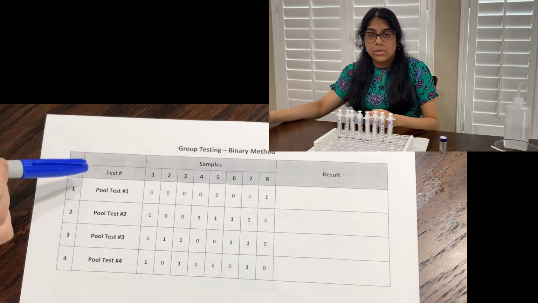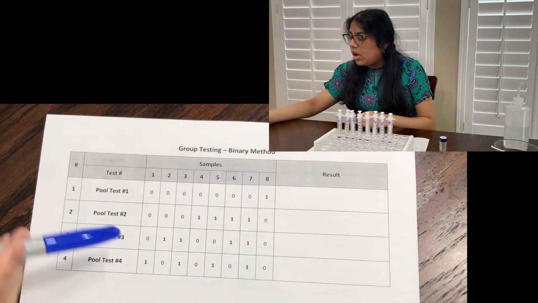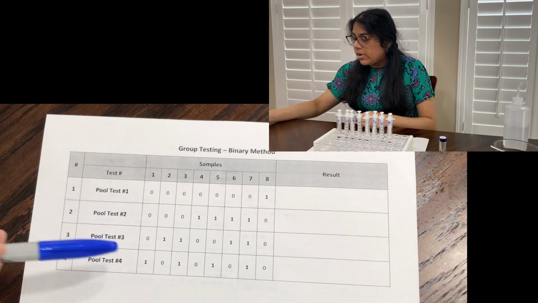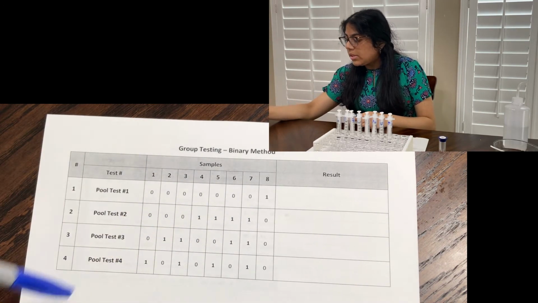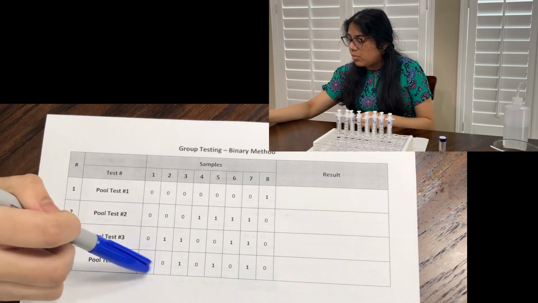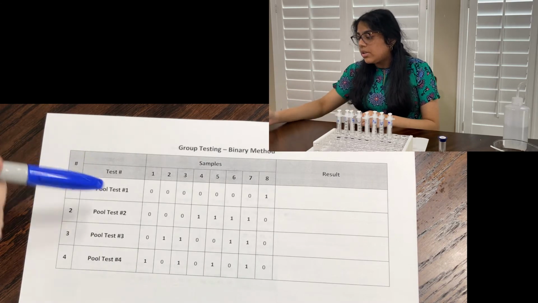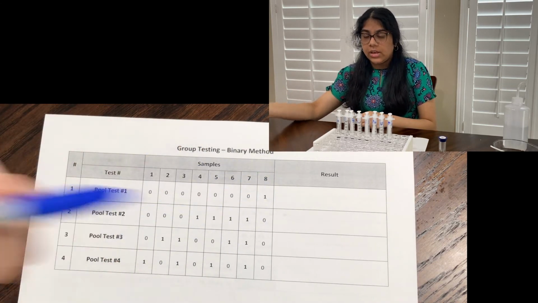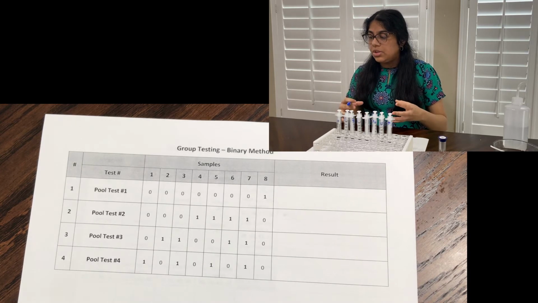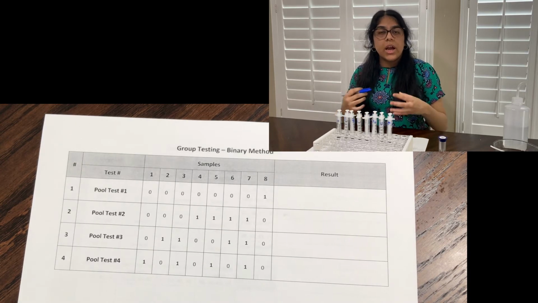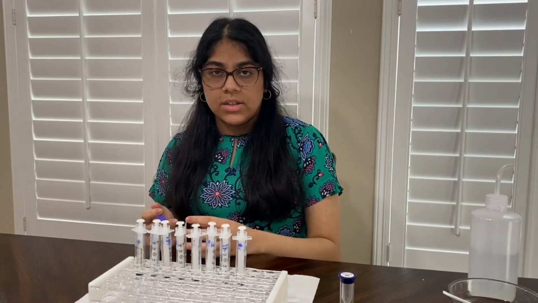So each of these rows represents a different pool test. So for example, pool test number 2 is going to have samples 4, 5, 6, and 7 in it. Or pool test number 4 is going to have samples 1, 3, 5, and 7 in it. And pool test number 1 is going to have sample 8 only. So that's how we can see what samples went into what pool test, and then we can track based on those results which sample is the infected sample.